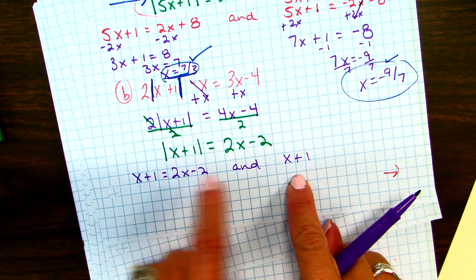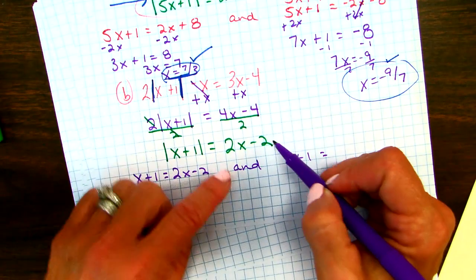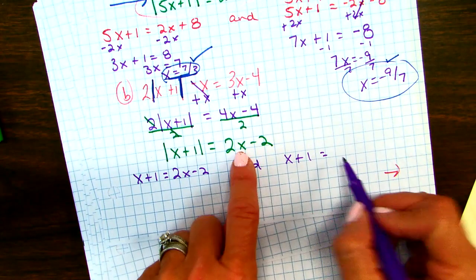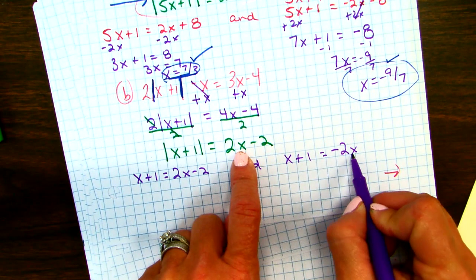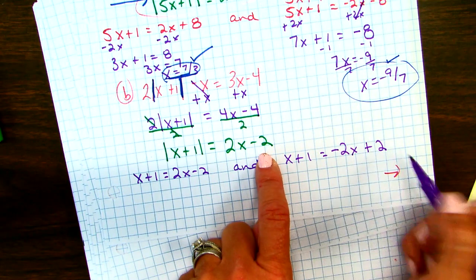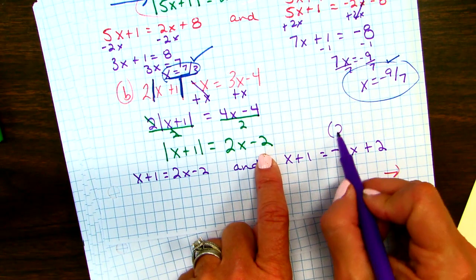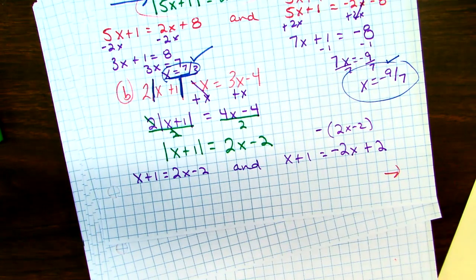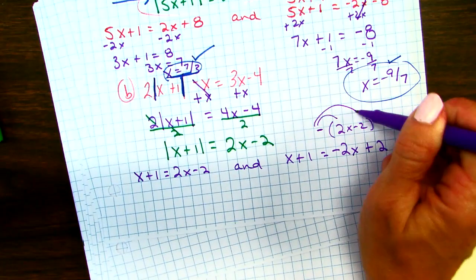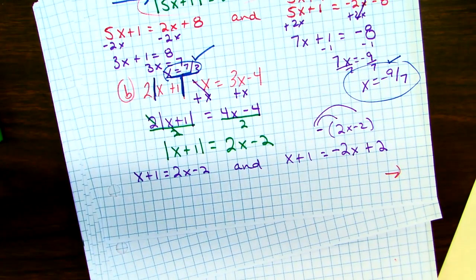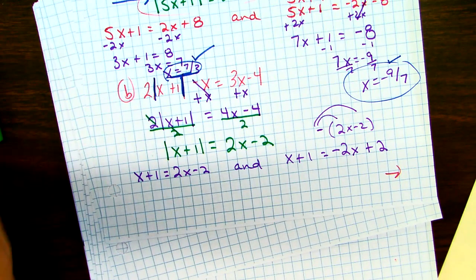And then change all the signs. So I'm just changing all of their signs. So positive 2x becomes negative 2x. Negative 2 becomes positive 2. I just did this. I just didn't show that stuff. Distributed a negative to both of them. And then I solve.